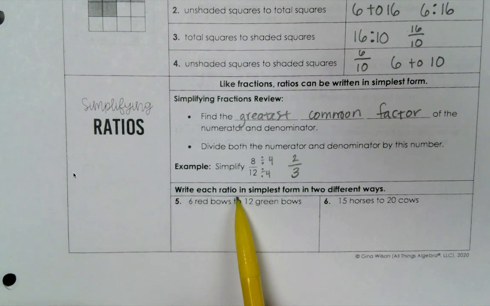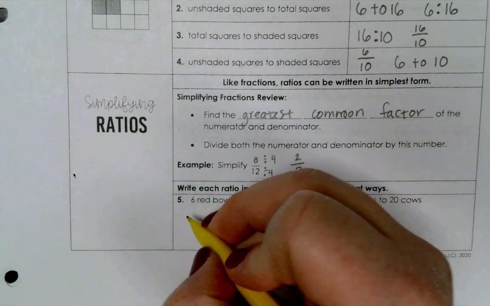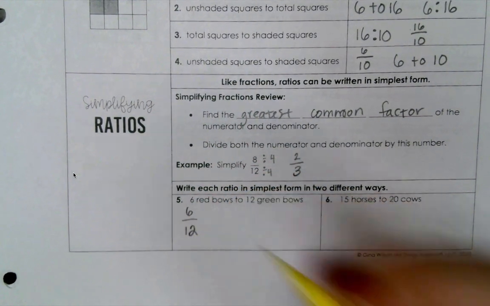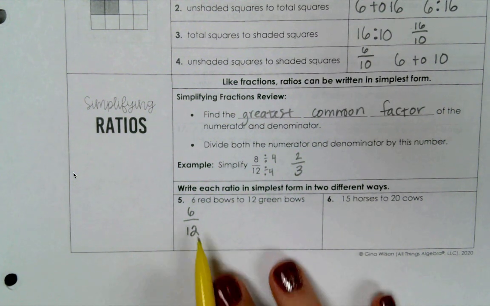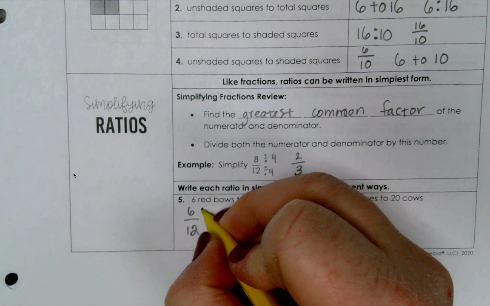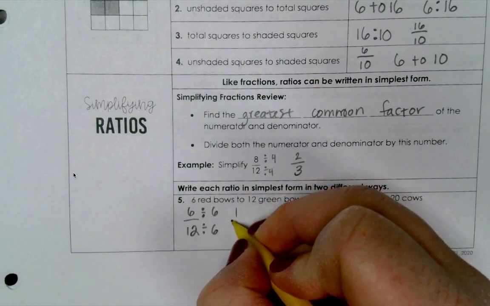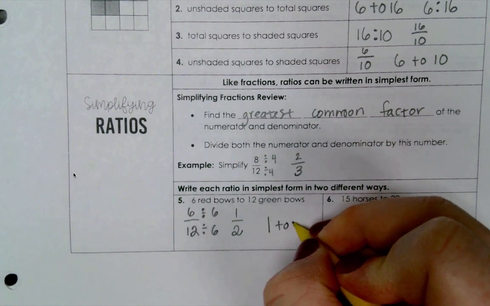Now write each ratio in simplest form in 2 ways. So I have 6 red bows to 12 green bows. Just write it in fraction form first if we're going to simplify. And then the greatest common factor of 6 and 12 is 6. So I'm dividing numerator and denominator by 6, and I get 1 to 2. And then I'm going to rewrite it 1 to 2. Okay?